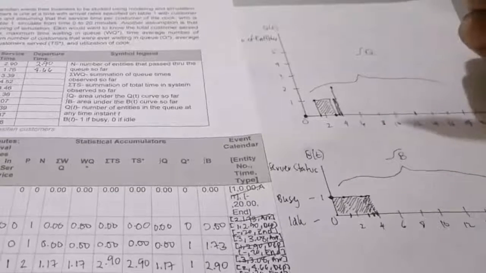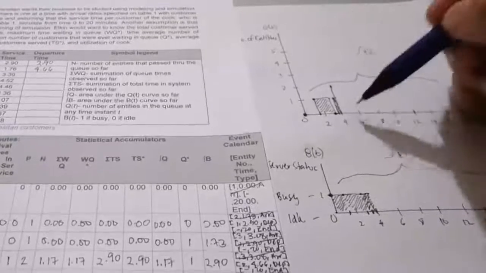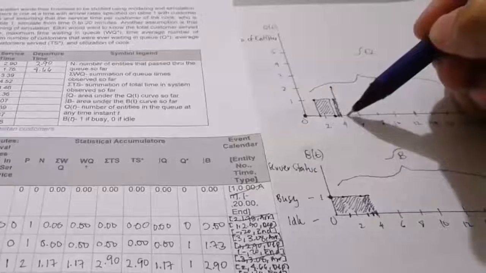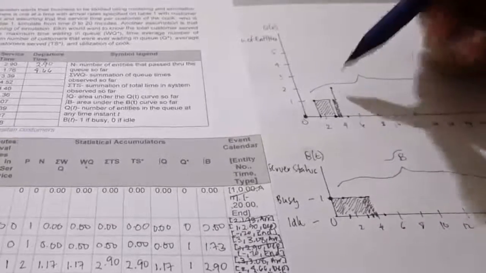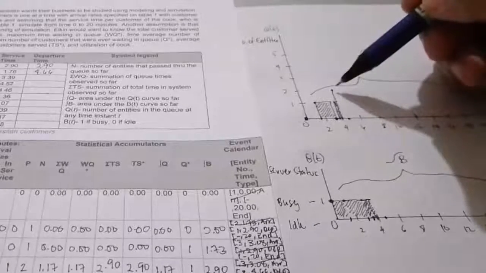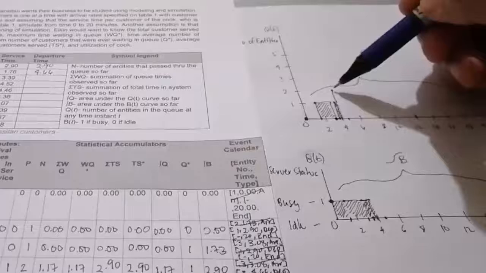Balik tayo dito sa graph natin. At time 4.41 dito yun. Since wala pang departure event, puro arrival, ibig sabihin maghihintay na naman sa queue yung sumunod na customer, which is customer number 5.